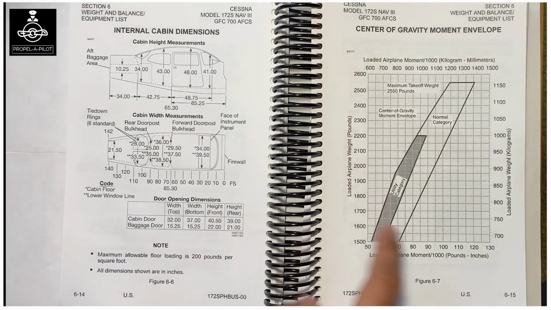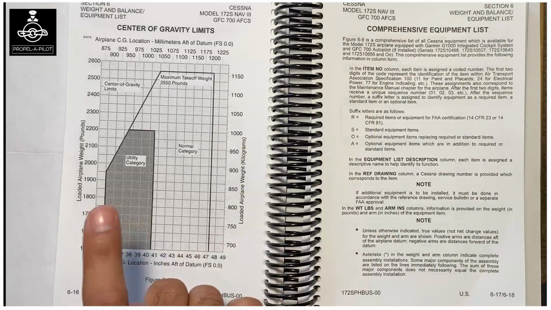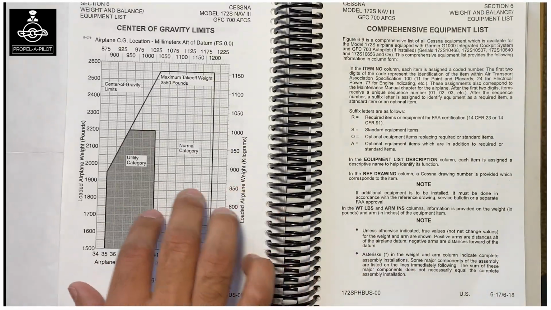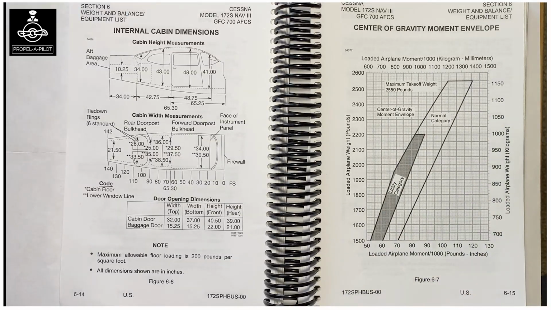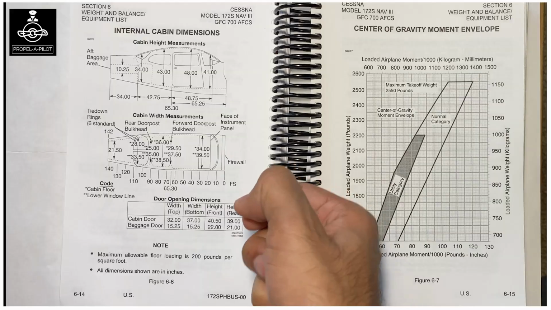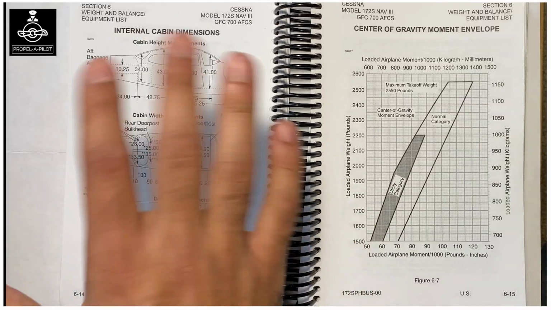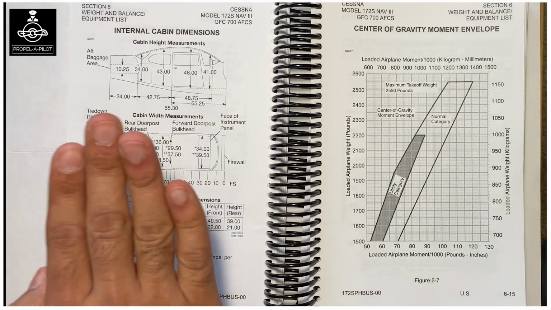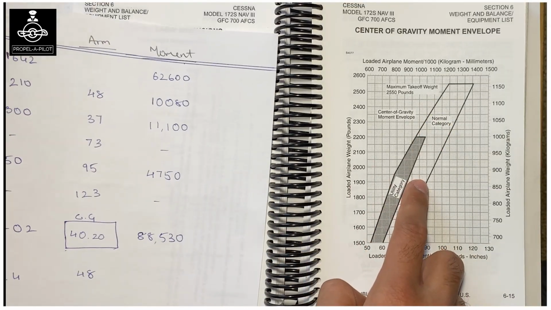Let's now see for the CG. For the CG, we have the center of gravity and moment envelope, or the center of gravity limits graph. You can use either of these to know if your aircraft is within the limits. This is detailed information which will not be of use for your everyday calculation, so I'm not going to delve on this right now. Let's see how to use this envelope.